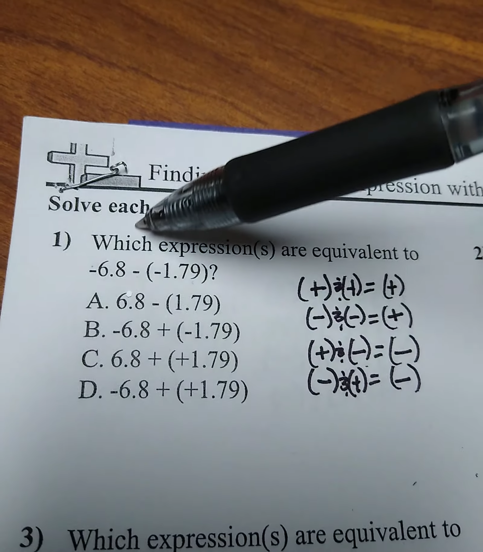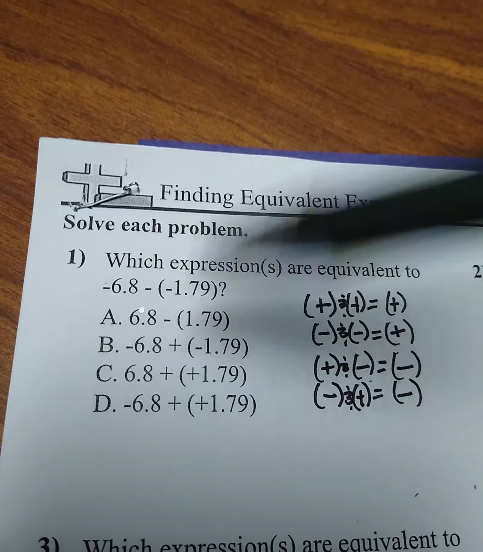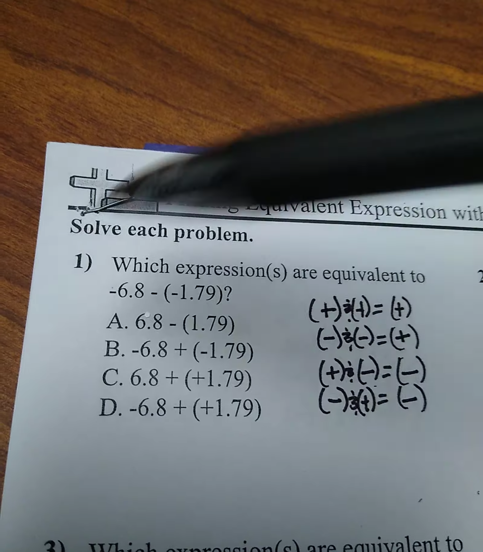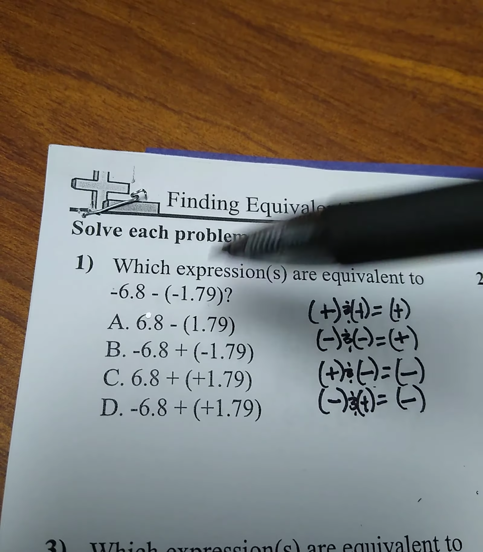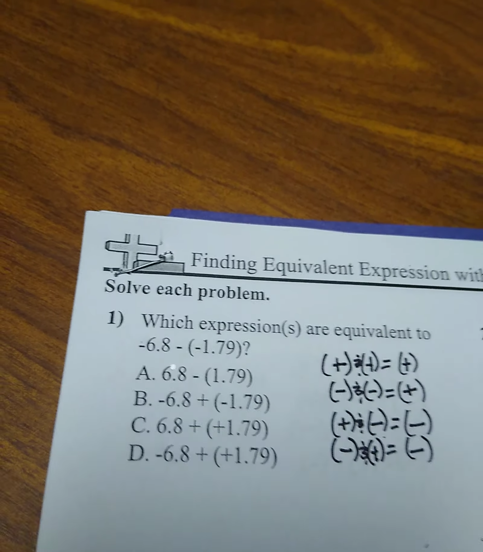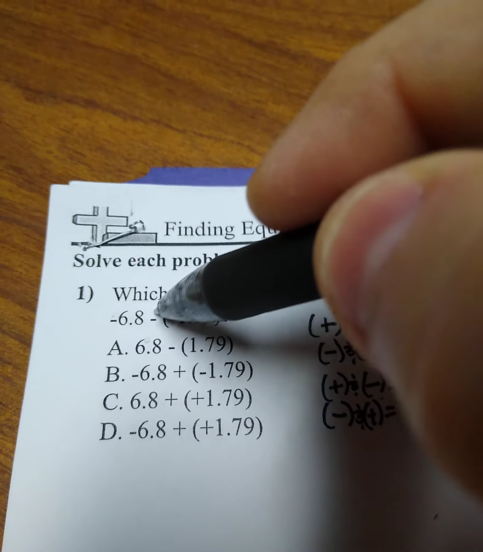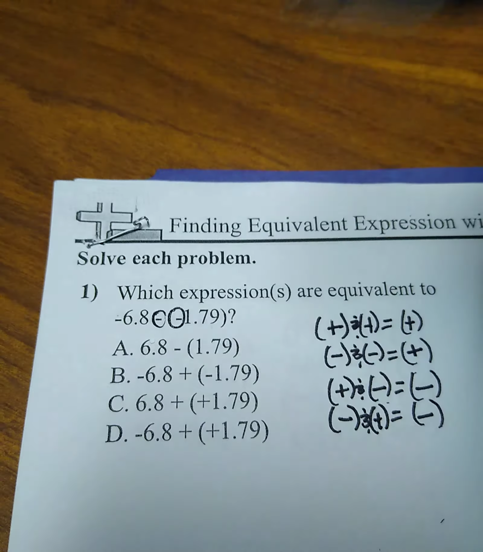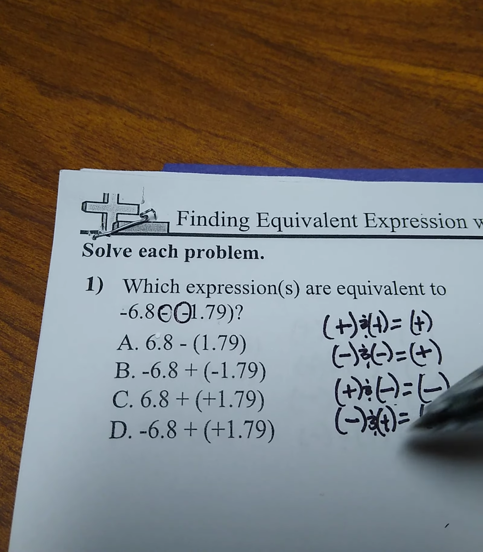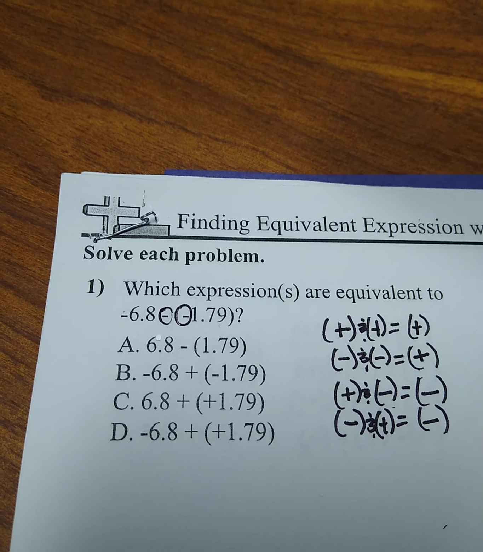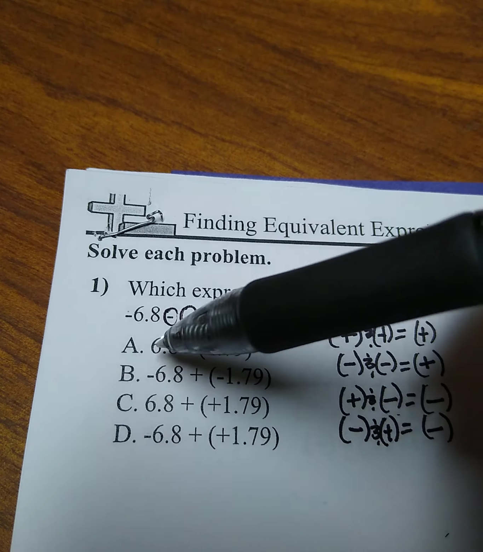So, question number 1. Which expression or expressions, because there can be more than one answer, are equivalent to negative 6.8 minus negative 1.79? A couple things to keep in mind. Remember, we are going to focus on these two right here, because those two together fall into this graph right here. So we have 4 possible answers here.